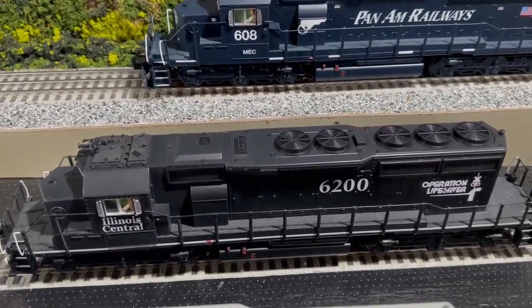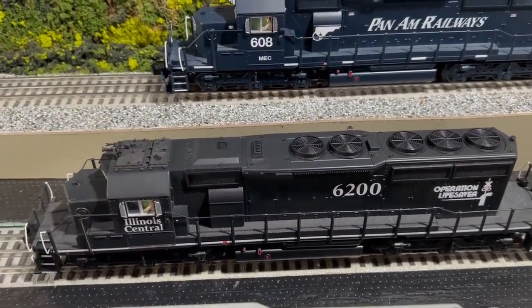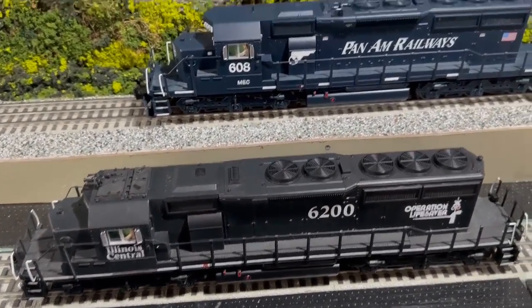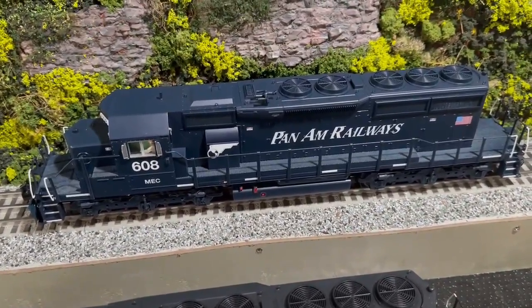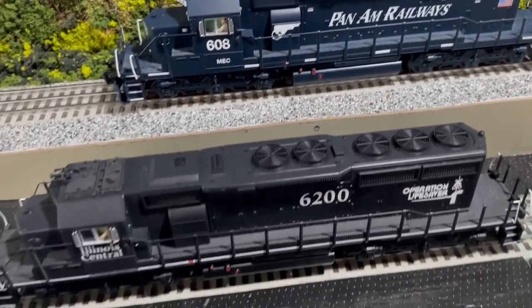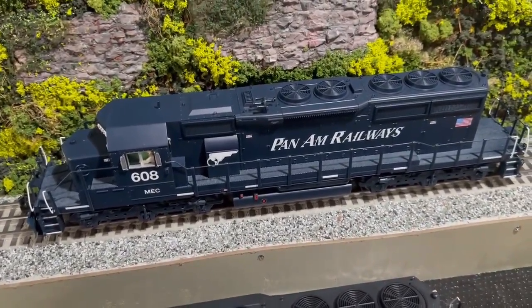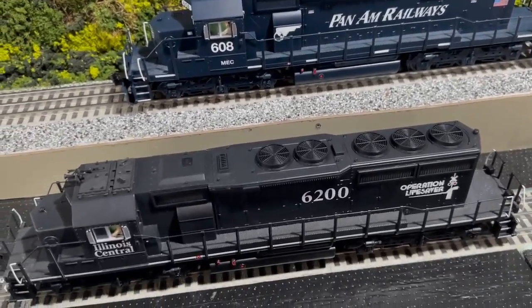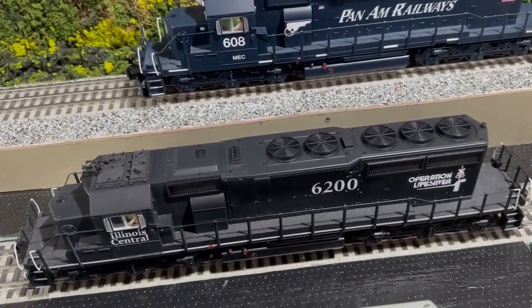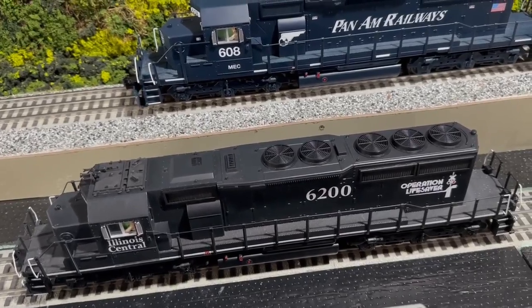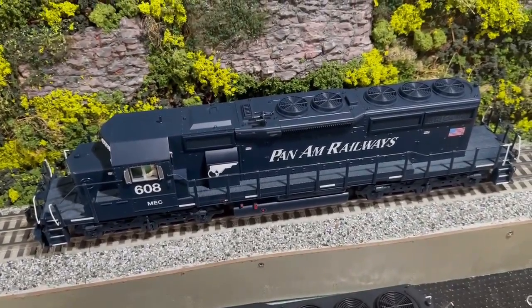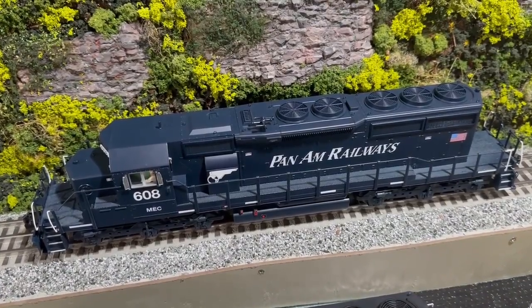Aside from the fact that I added a PTC antenna on this one, it's bone stock. And it'll run all day long with this Atlas model because they are the same exact operating system, same exact tooling. They are made in the same factory. It's just one's an MTH and this one is an Atlas because MTH sold all the tooling to Atlas for that model.